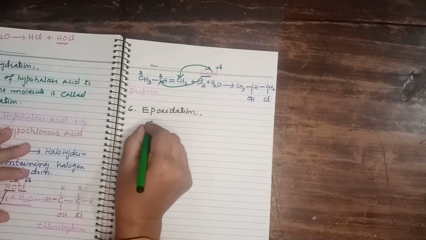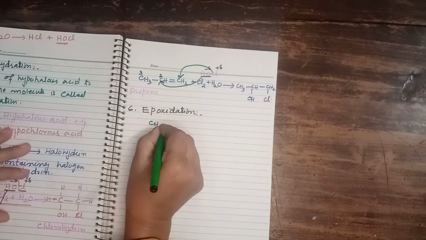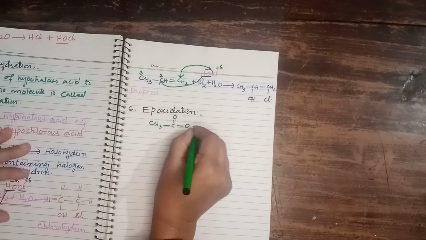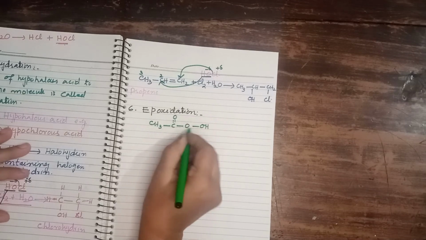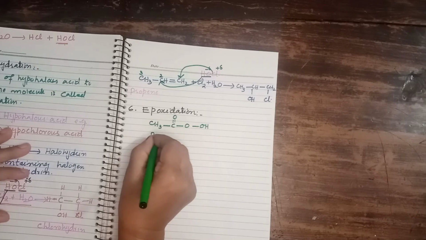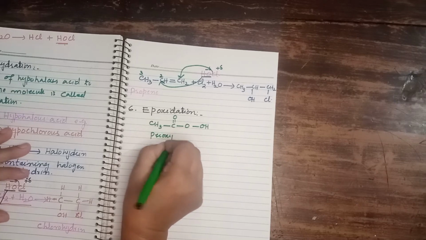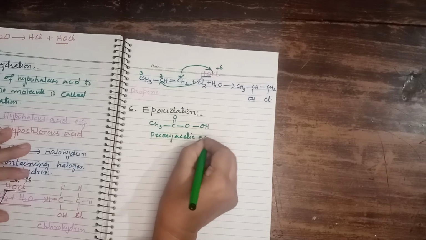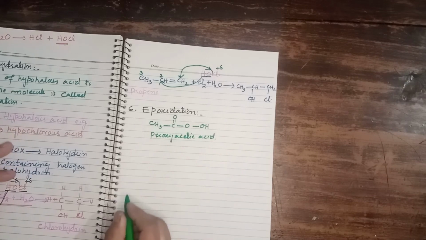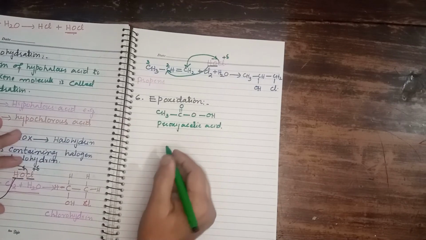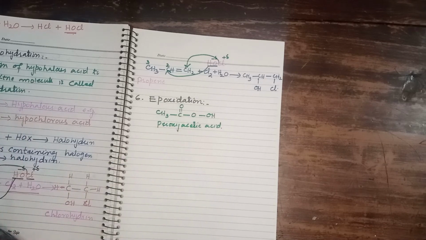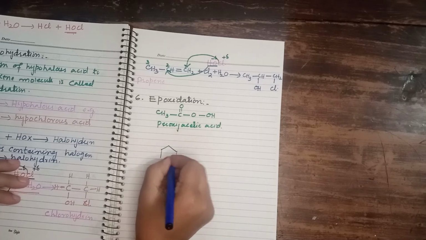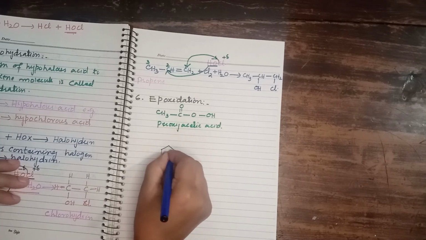we know this is the formula of acetic acid, CH3, C double bond O, and then we have the hydroxyl group, right? So this is peroxyacetic acid. Similarly, peroxybenzoic acid. What is peroxybenzoic acid, students? We know very well, with a benzene ring, right?